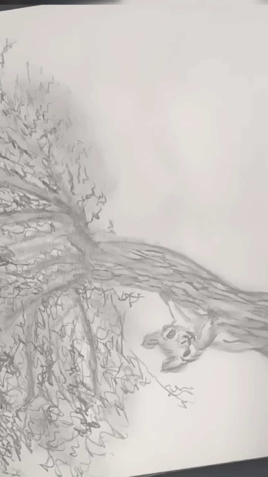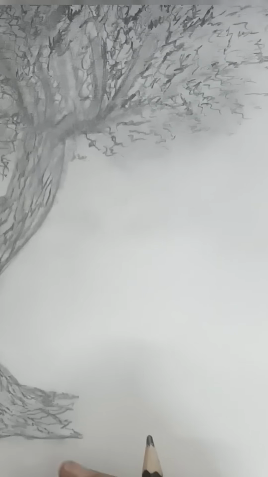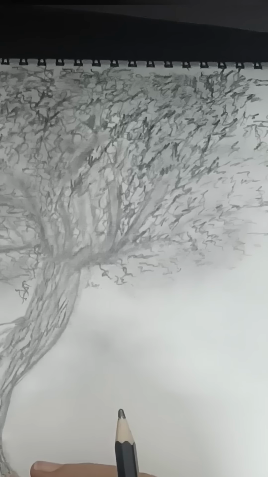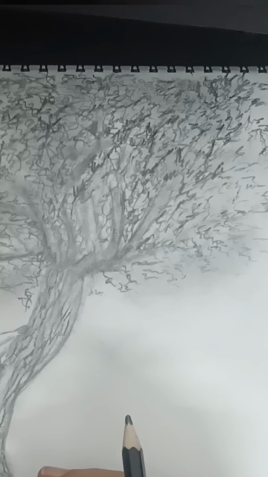Here it is, the entire tree, you can see now. I hope you'll draw it more beautifully.